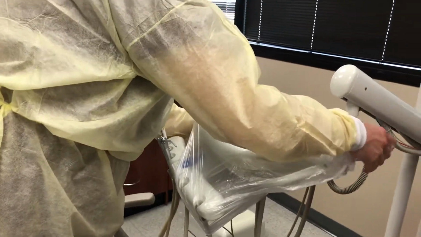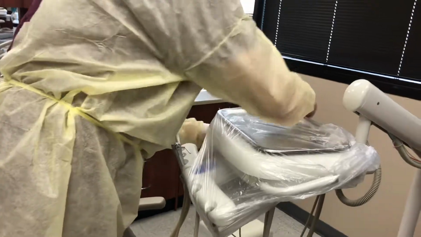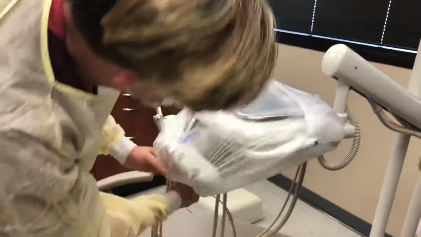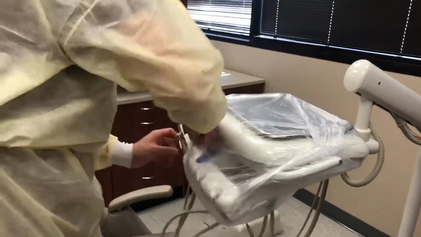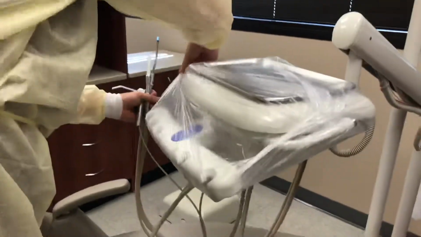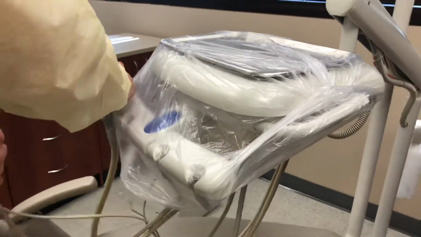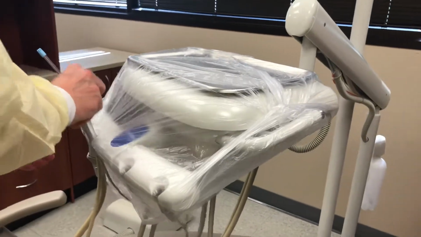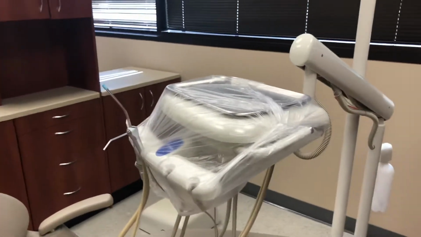Sometimes you have to work with it a little bit because it might be snug. And then you will take the controls hoses out, place the barrier over the holders, and then place each of those items back into their respective holders.